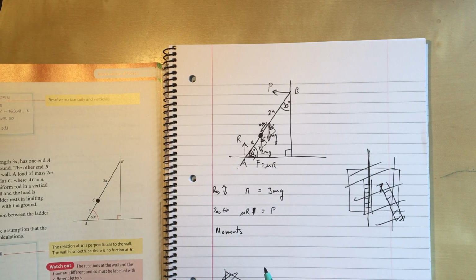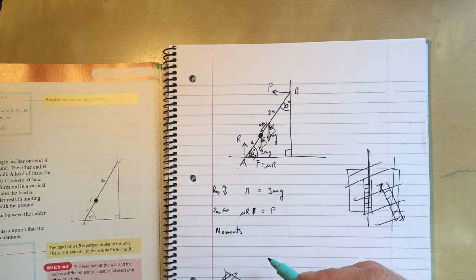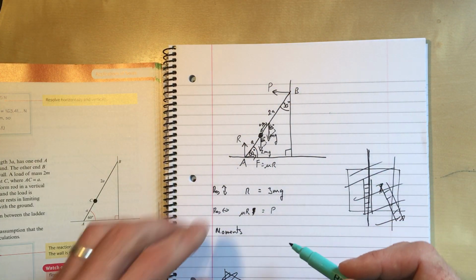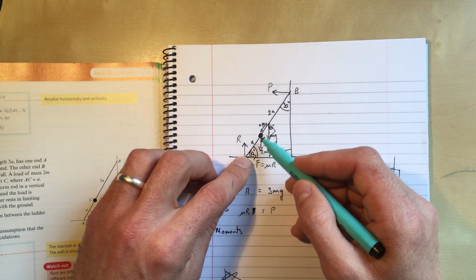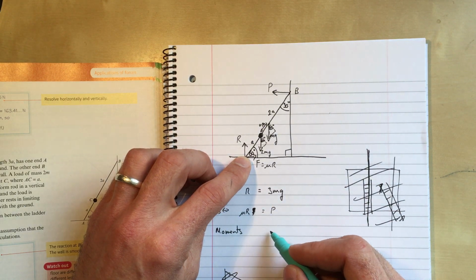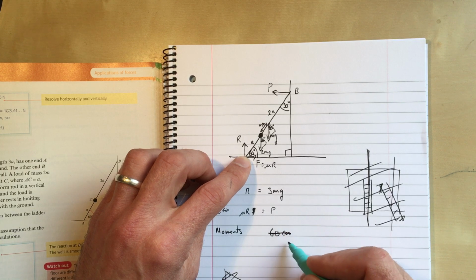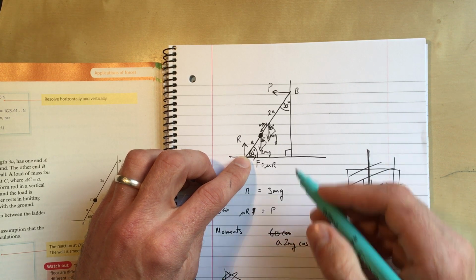And let's hopefully it'll work. You know what, I'll try it. I'm just noticing the book has taken moments about point B. I'm going to try taking moments here, and if it doesn't work, then that'll be a helpful lesson for us. So moments here. We've got this force here, which is going to have a 2mg cos 60 times a moment, okay?